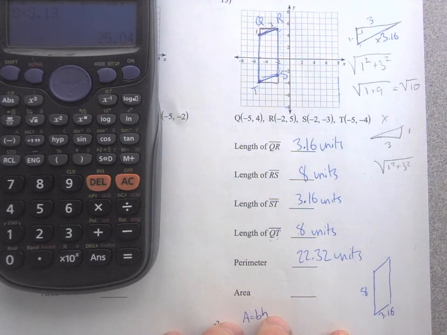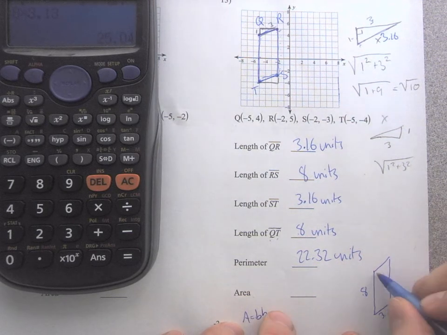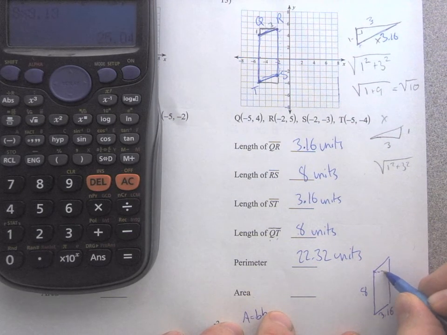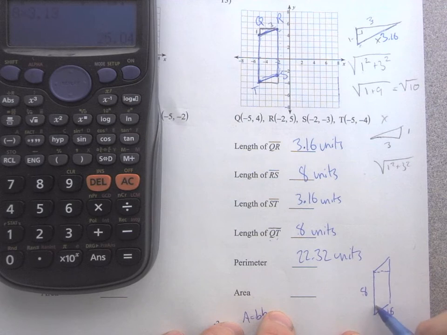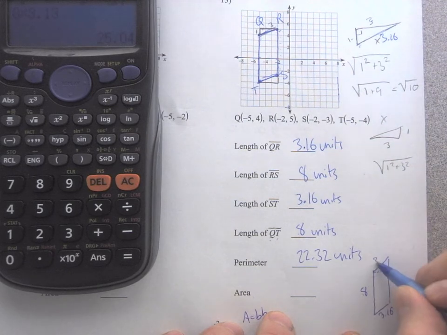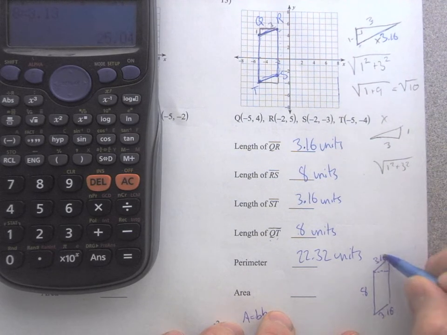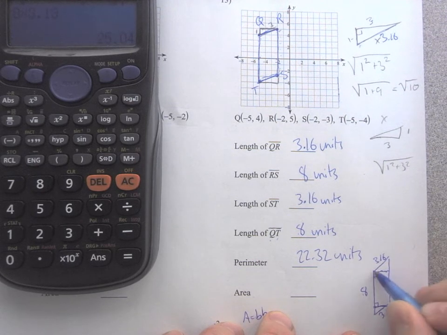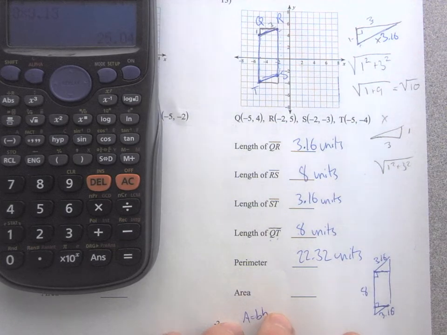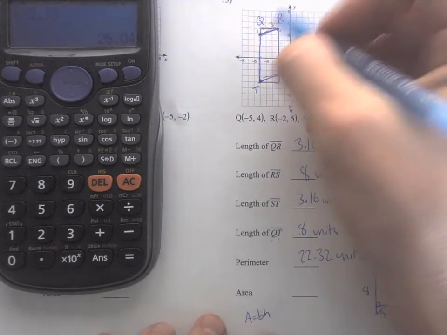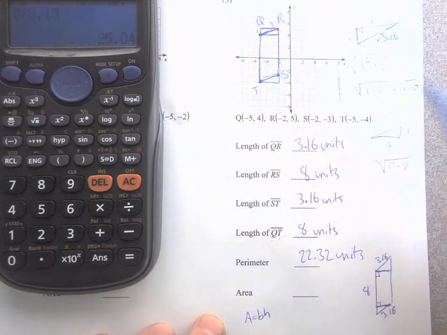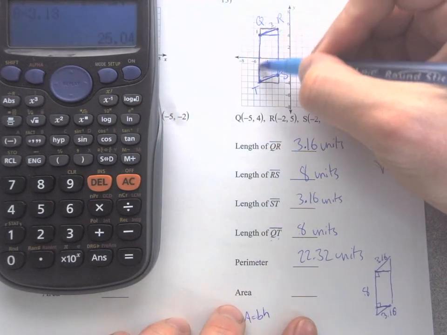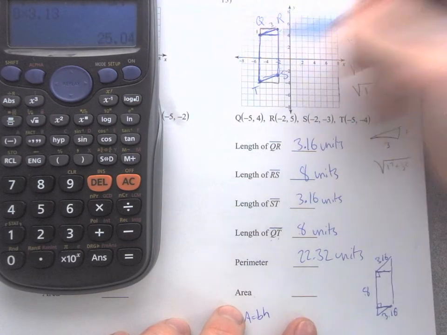It's base times height, but your height, remember, has to be perpendicular to the base. So we don't want this measurement or this measurement. We don't want 3.16. We want this one or this one. Those are what's measuring our height. So how high is that? Well, that's 3 long. Okay, so here's the base of 8. Here's the height of 3.